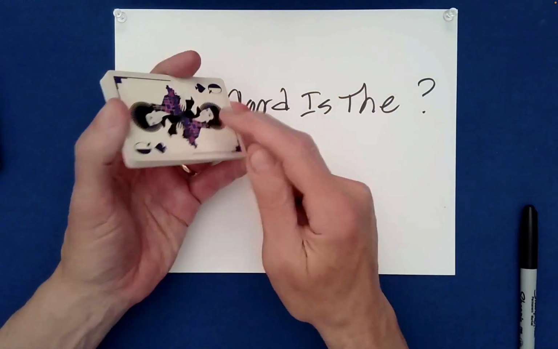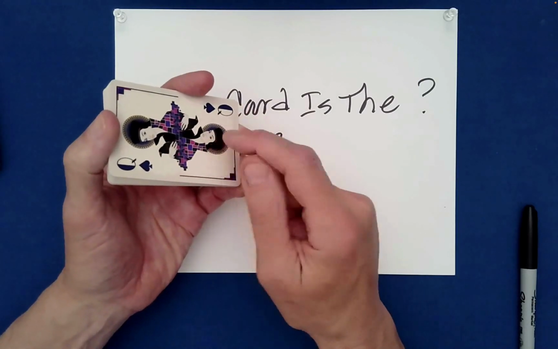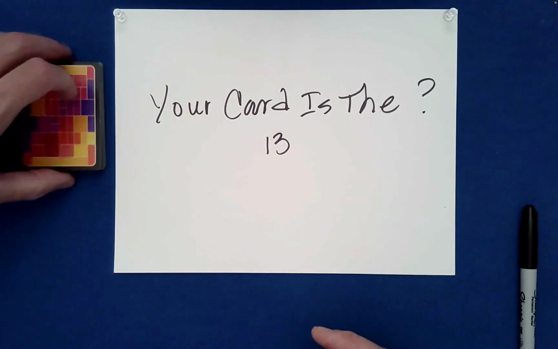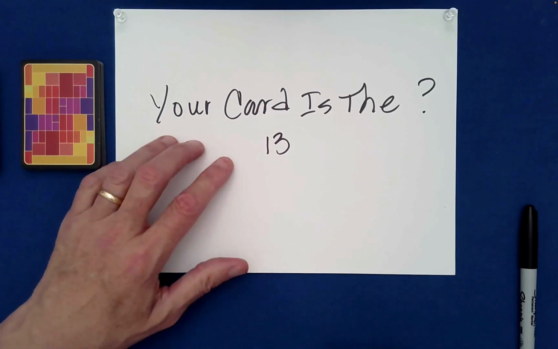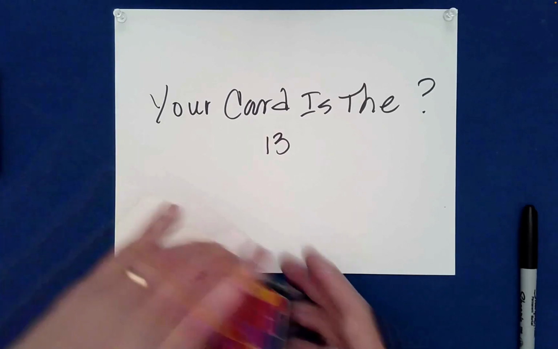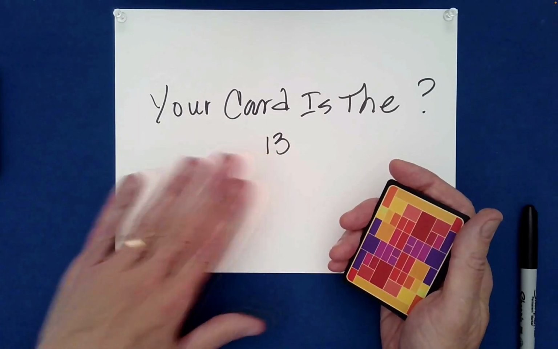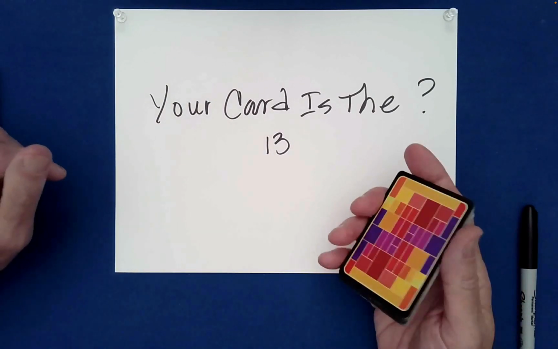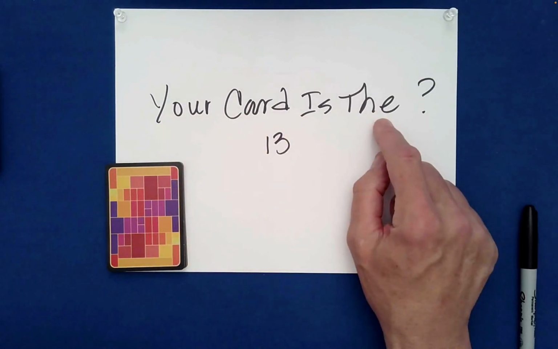Okay, I show them the bottom card. That's what I did. I showed them the Queen of Spades. I say, remember, this is your card. Okay, and then I kind of use this as a lie detector. I say, okay, we're going to go ahead and just spell out your card is the, and then we'll spell the name of your card, and then we'll spell out your card is the, and then see if you were lying or not.